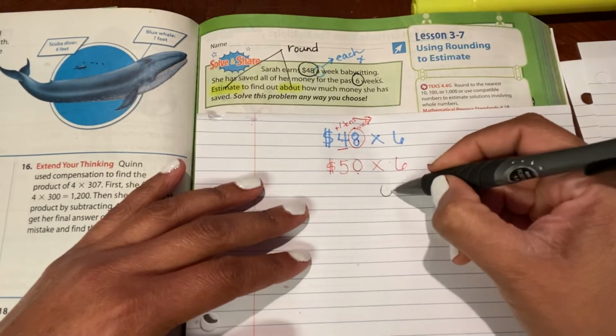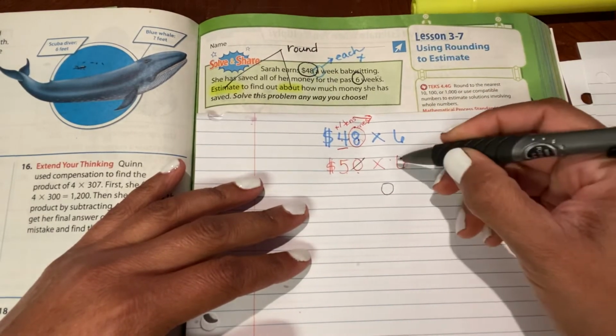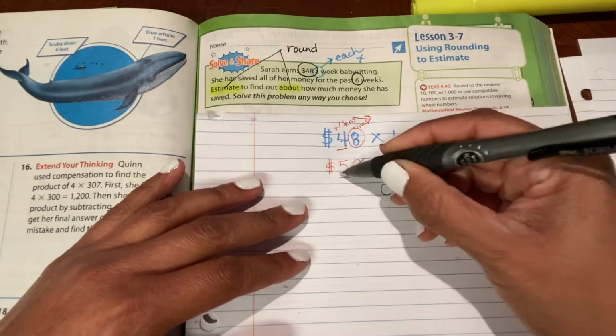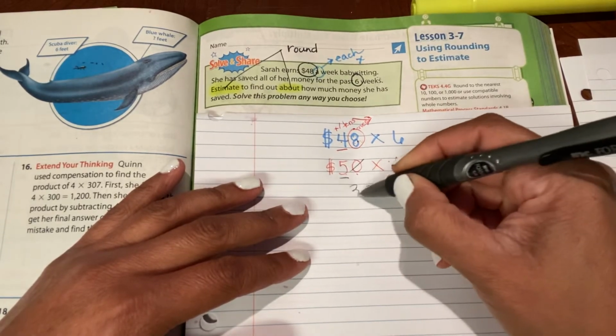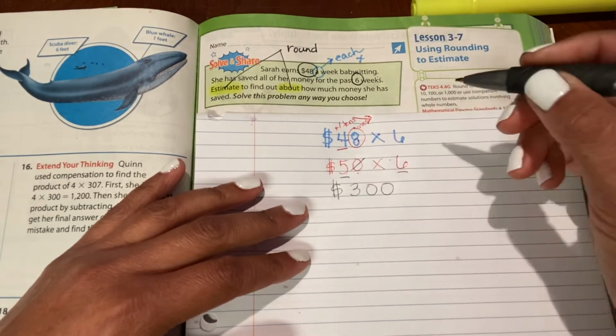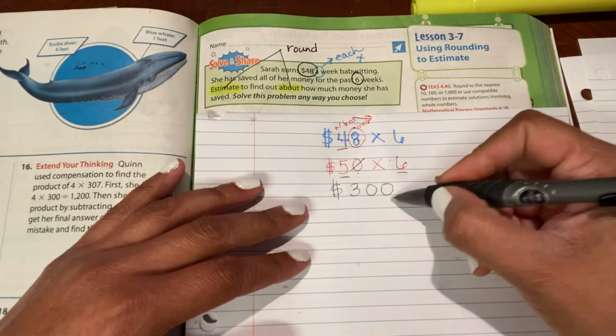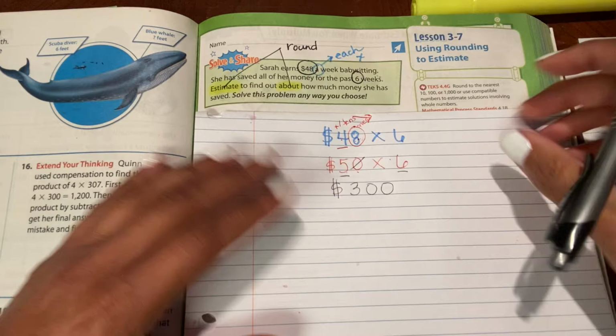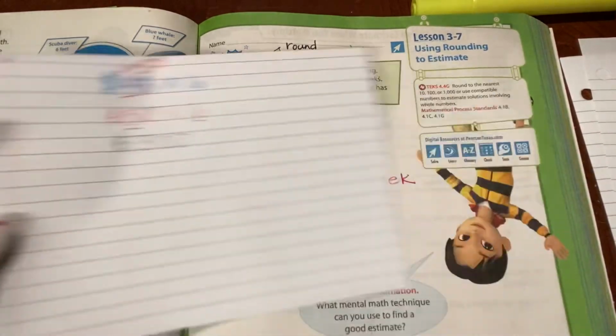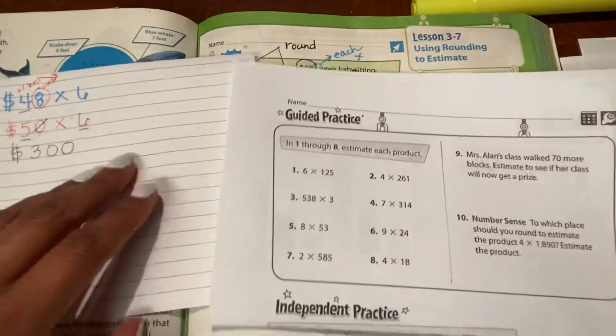I've taught you all how to trail the 0, so all you have to worry about is 5 times 6, which is 30. So about how much money has she saved in the last 6 weeks? About $300. Okay? Now we are going to turn to page 201.